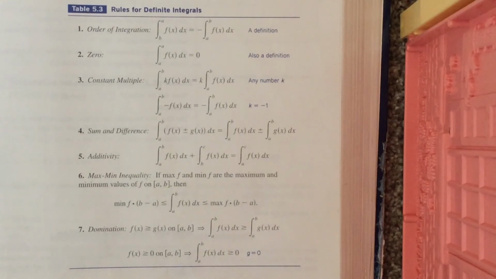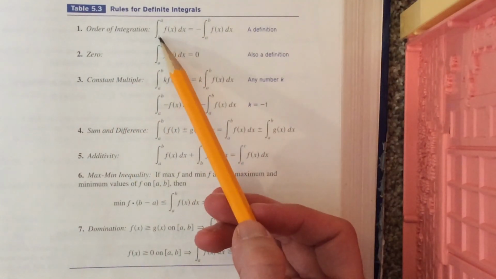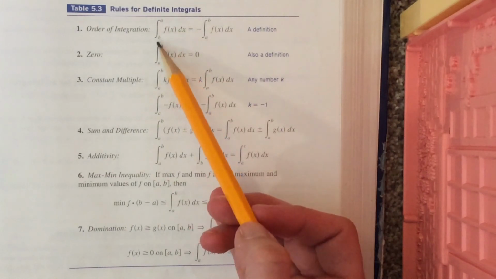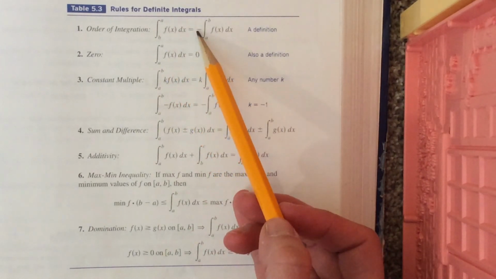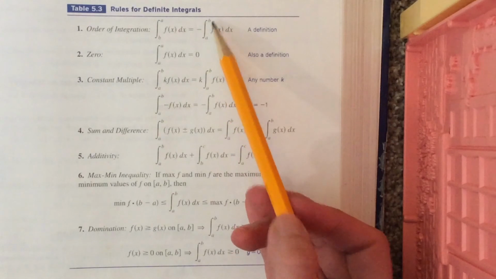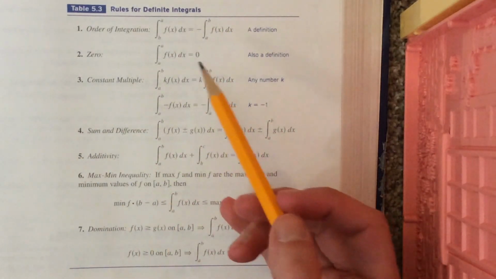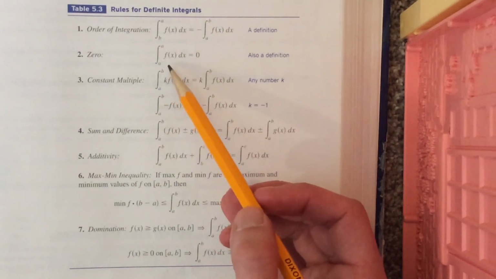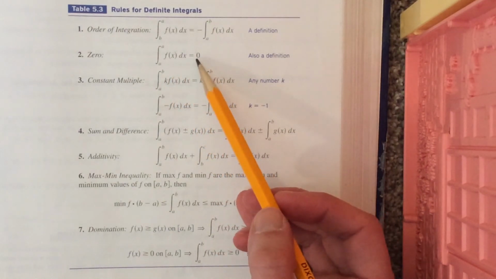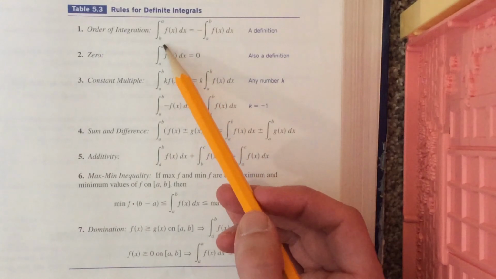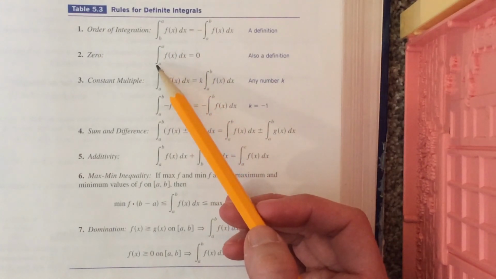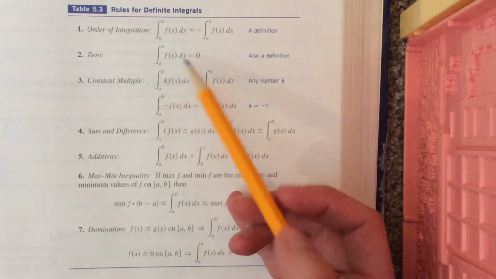If we have the integral from a to b of f of x dx, we might get a positive value. But if we were to switch it and go from b to a, so go in the reverse order, that's going to be the negative of our integral from a to b. The next one is the zero rule, saying that if we have the integral from a to a of f of x dx, that's going to be 0.